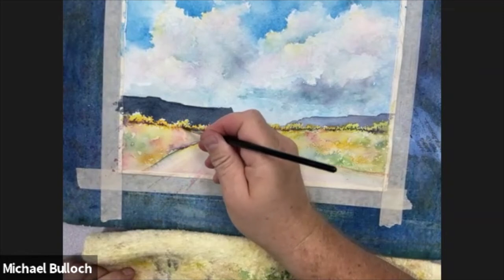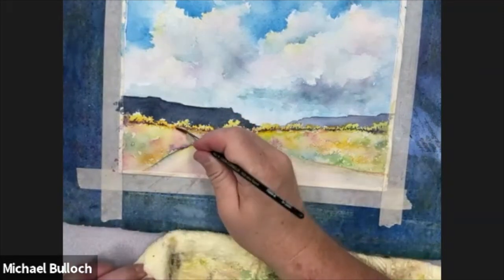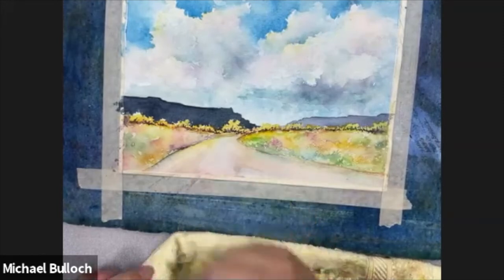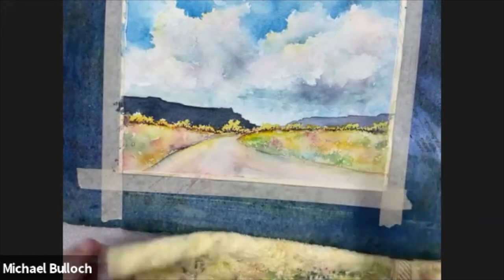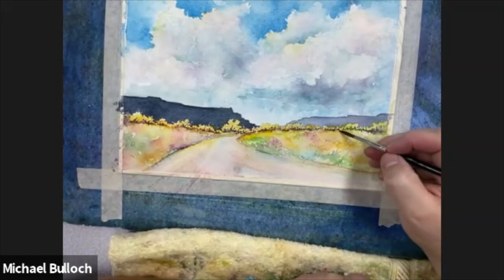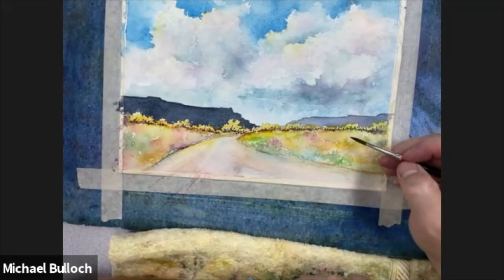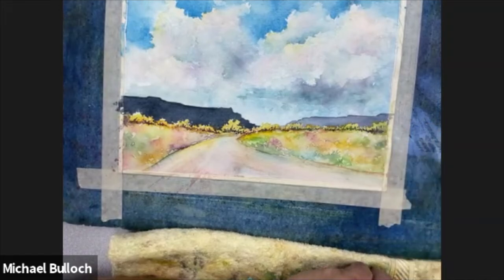So if you come back in after it dries a little bit and lift back up, you get that kind of white glow coming through, like right there. It softens that whole thing and you get that fuzzy atmospheric perspective.